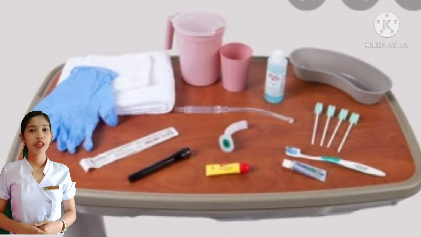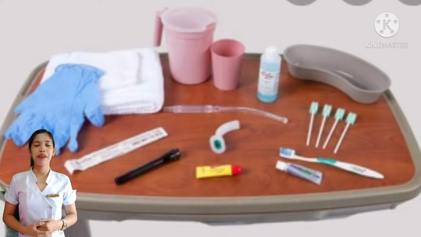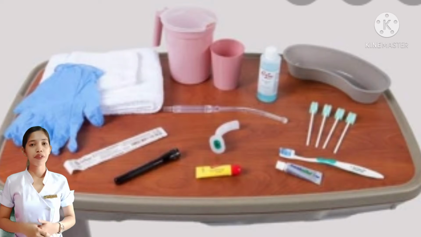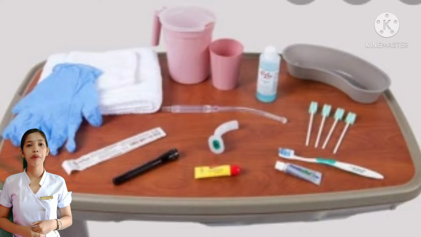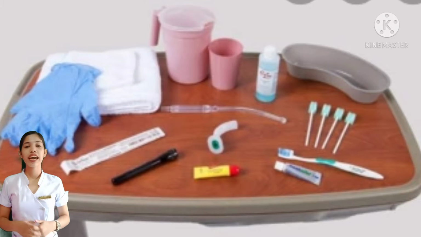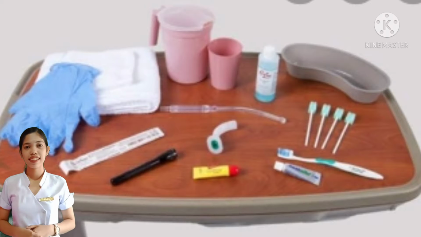For the equipment, we need to have the gloves, toothbrush, sponge or cotton applicator, water, mouthwash or hydrogen peroxide, towel, the water-soluble lubricant for the lips, suction catheter with suction apparatus, and your emesis basin.